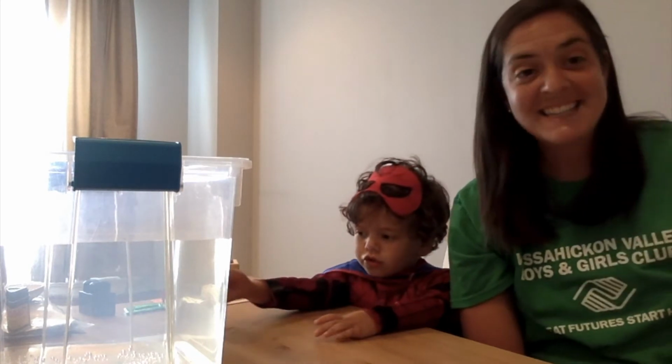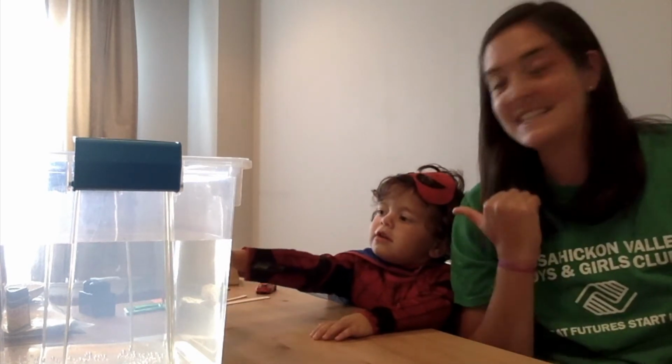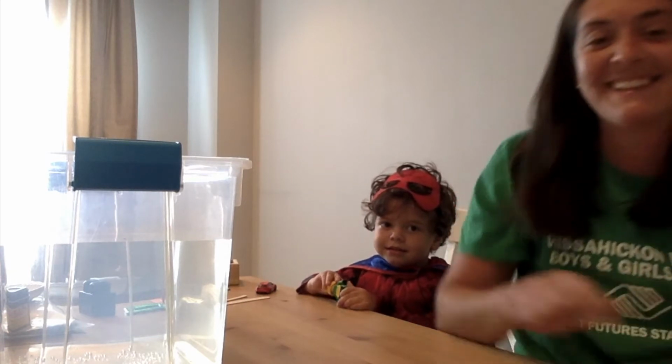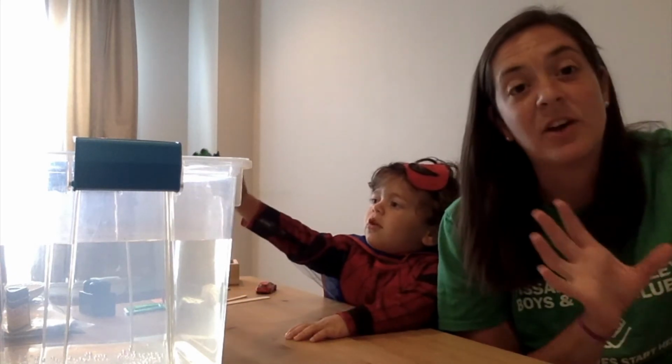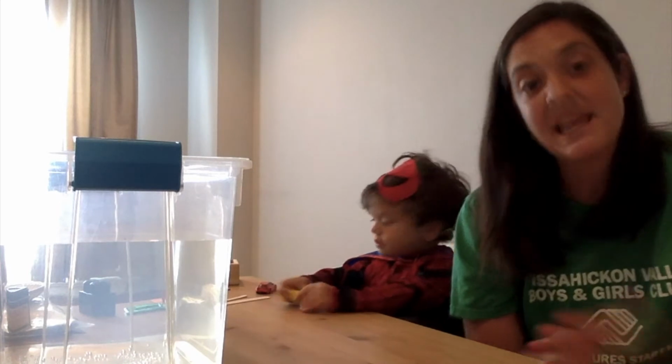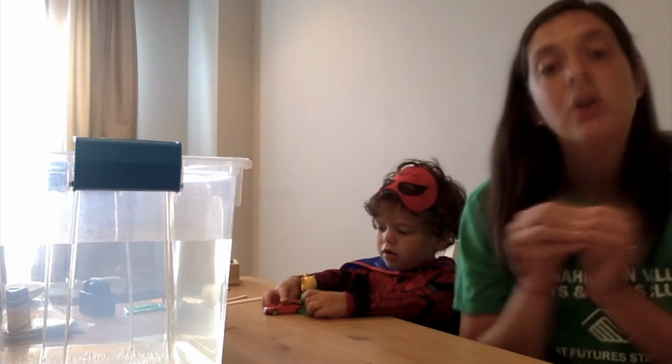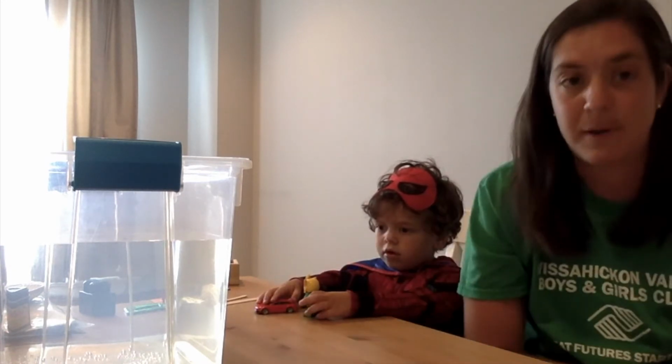Okay, so the science keyword to remember today is buoyancy, and that is the power of rising and floating. So objects that are less dense are buoyant and they will float on top of the water, while objects that are more dense, meaning their particles are closer together, will sink and go to the bottom of our bin.